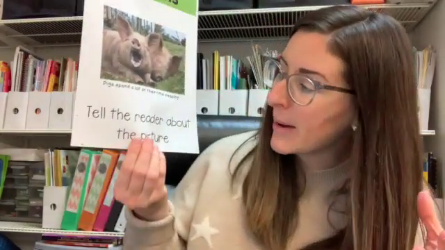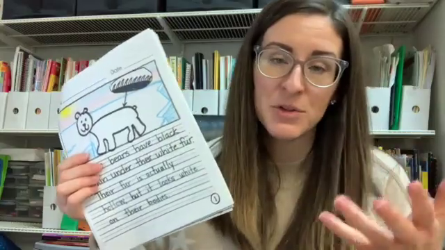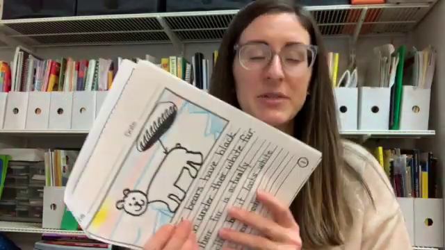A third text feature that you could choose to use is a caption. This also goes along with our illustrations or our pictures. A caption tells the reader about the picture. So, of course, you are writing on your page, and that gives the reader information. But sometimes you want to specifically tell a reader about the picture or the photo on the page.